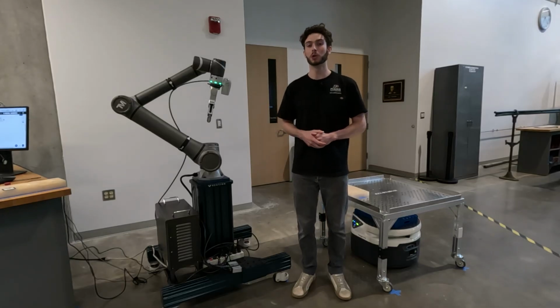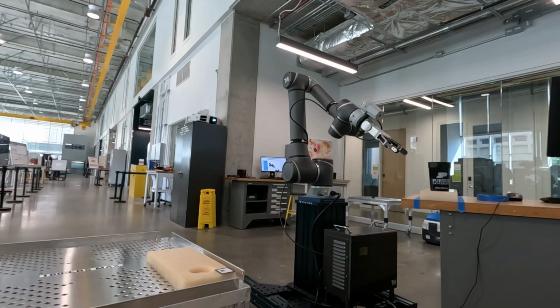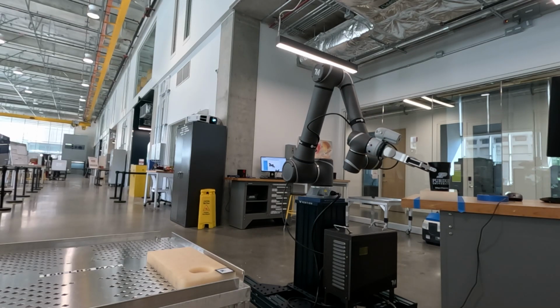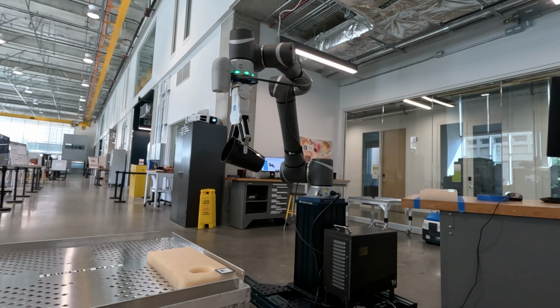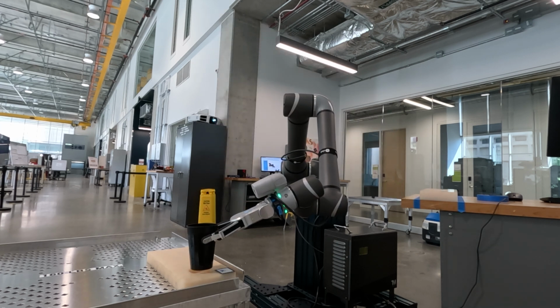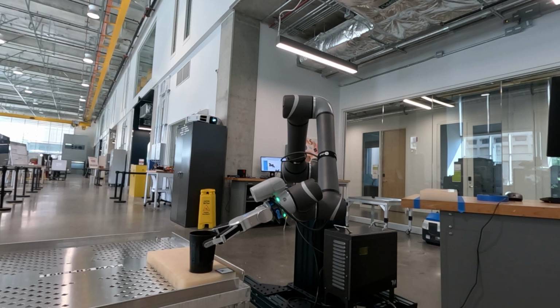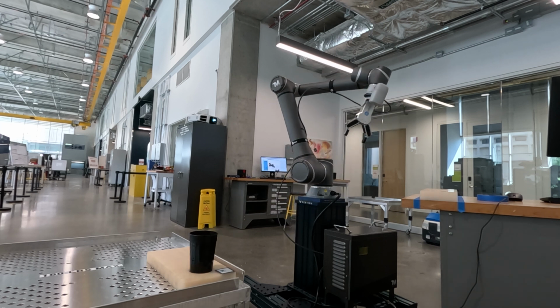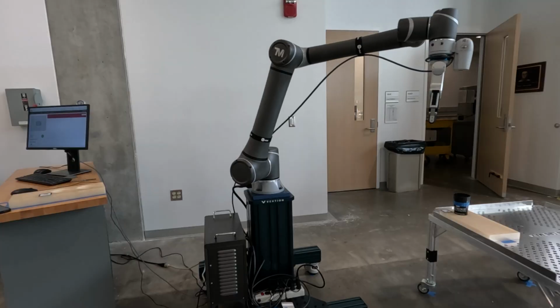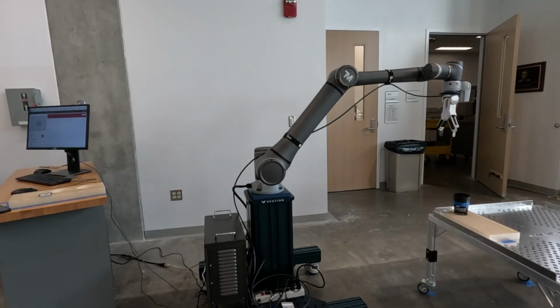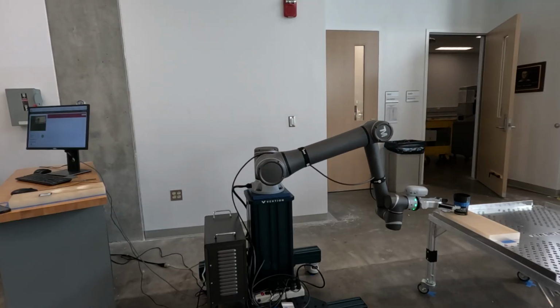Now that you're familiar with the robots and tools involved, let's go over the lab objectives. Your first objective will be programming the TM12 to pick up the cup from the table and place it on the fixture on the AMR. You will also have to program the TM12 to remove the cup from the AMR and put it back on the table.